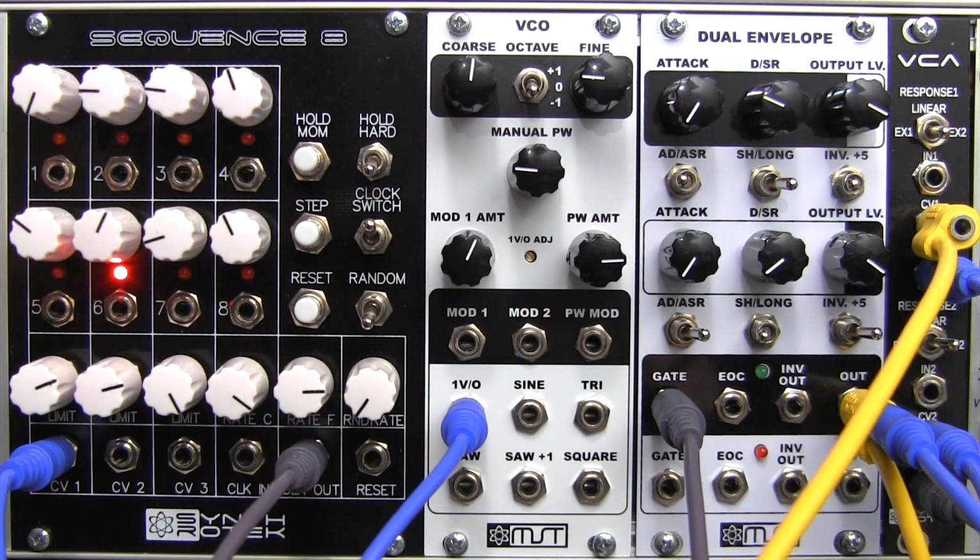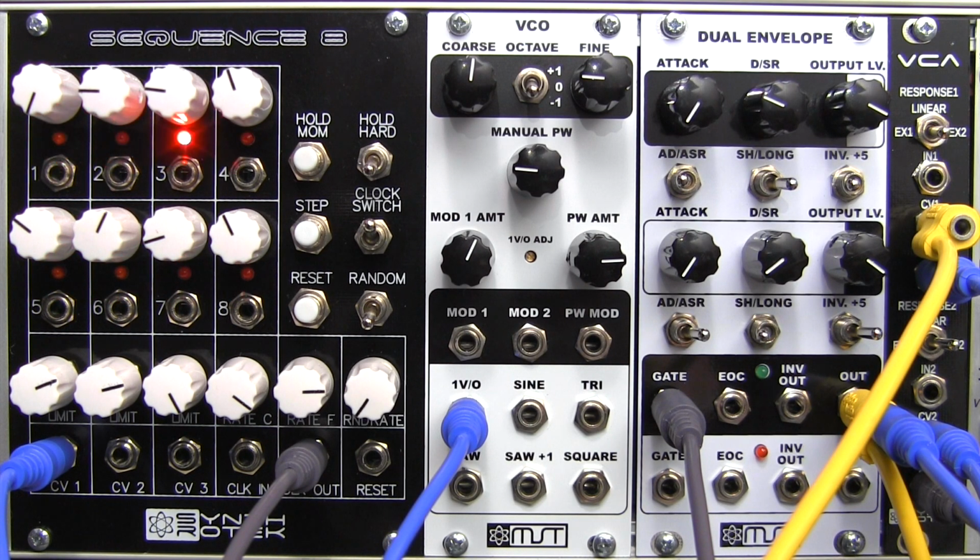But in all, I think this was a great little VCO. You should check it out. It should be released this week, so get out there and get it.